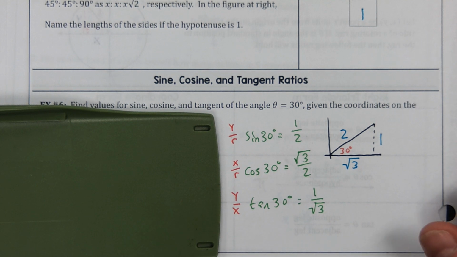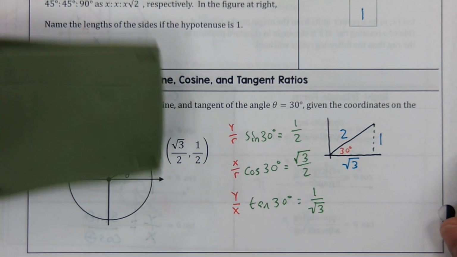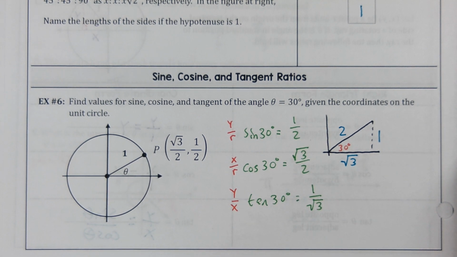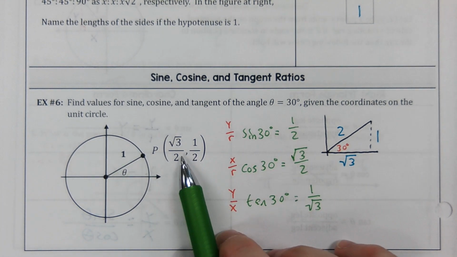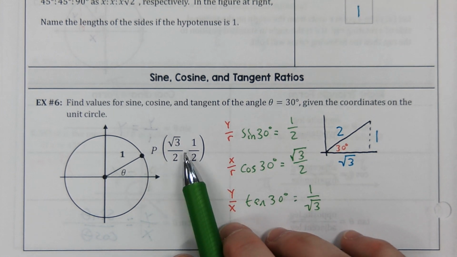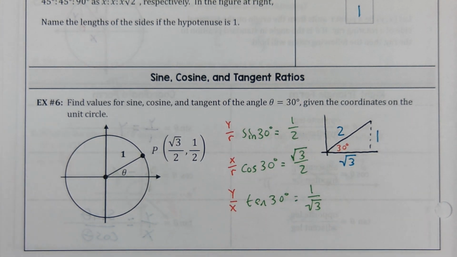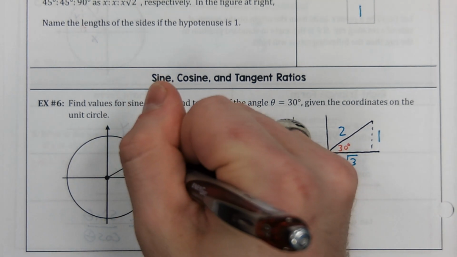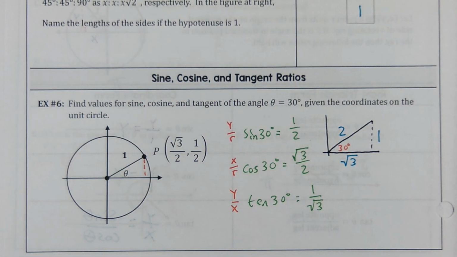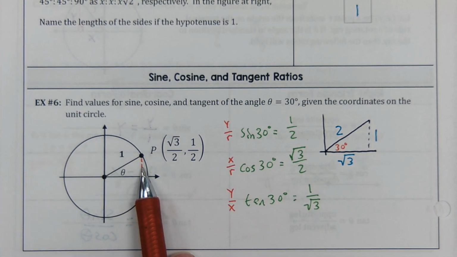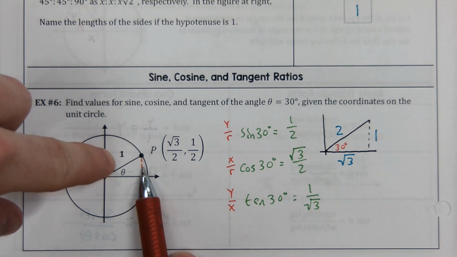Now let me prove to you that I didn't need this image. This is the unit circle. And you've been given the coordinate on the edge of the unit circle according to the 30-degree angle. You've been told that this is 30, see? So let's look at sine. What is y over r?